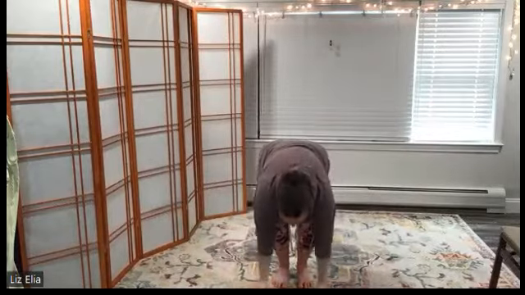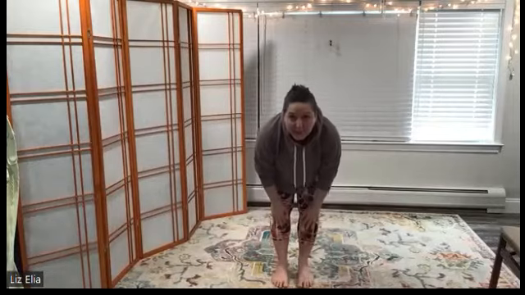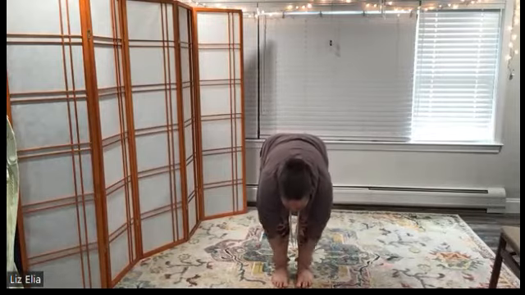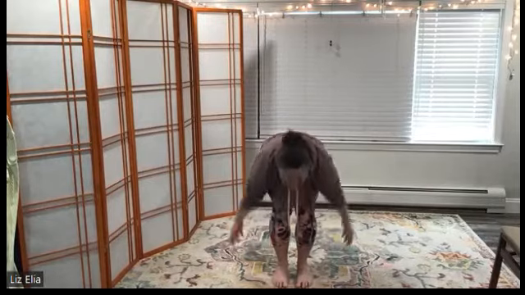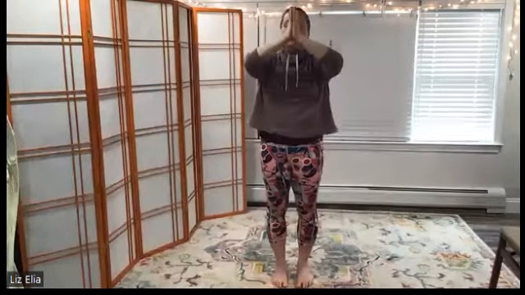We'll do 2 more. Inhale up. Exhale, soften down, bend your knees, sweep the floor. Inhale, halfway lift through a flat back. Exhale, fold. Rise up, inhale. Hands to heart, exhale.